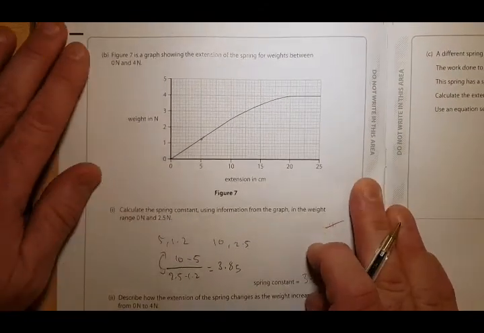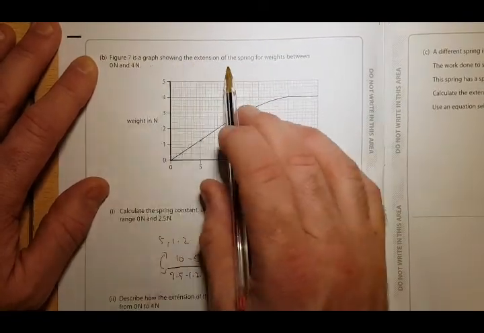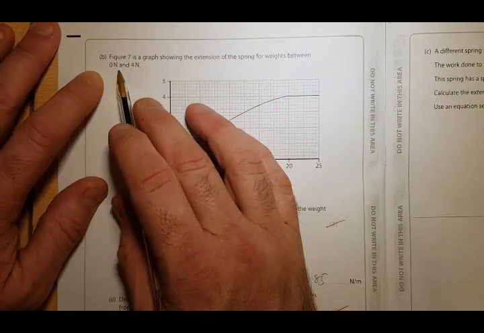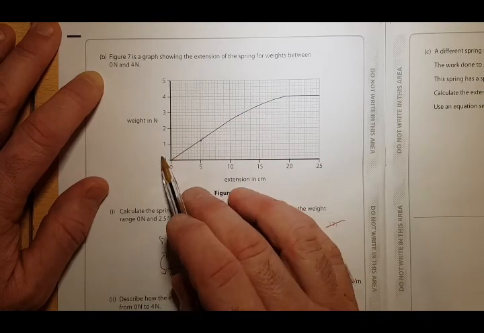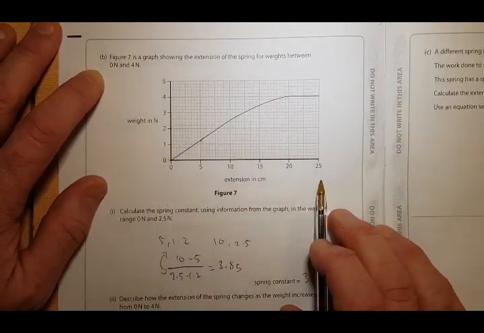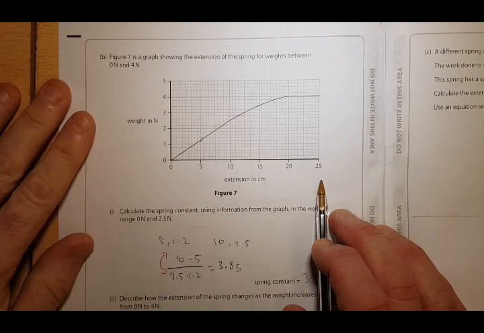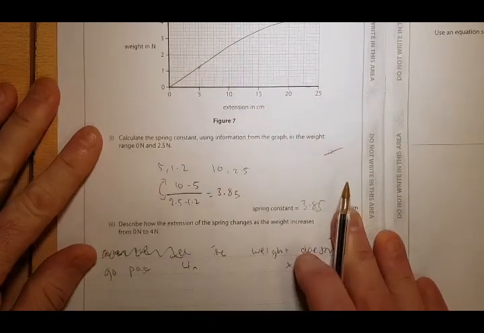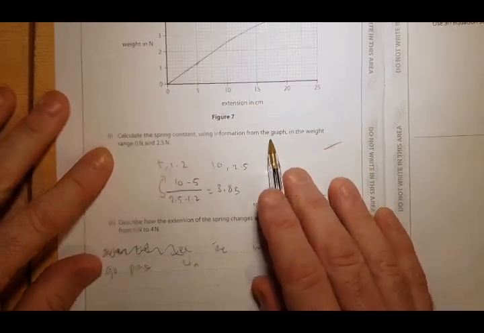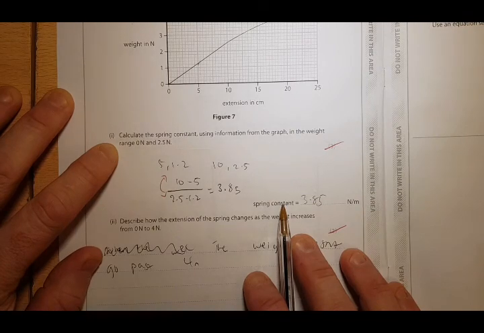Part B. The figure is a graph showing the extension of the spring for weights between 0 and 4 newtons. So the weights are on the side here and the extension is going along the bottom. It's not normally the way we draw it. So calculate the spring constant using the information from the graph in the weight range 0 to 2.5 newtons. So you have to find 2.5 newtons.